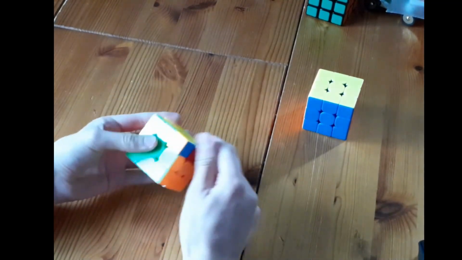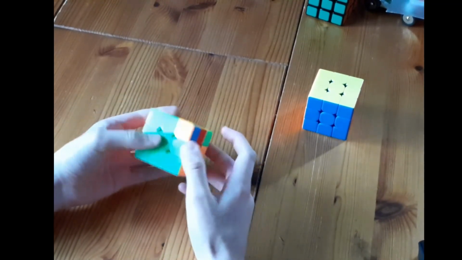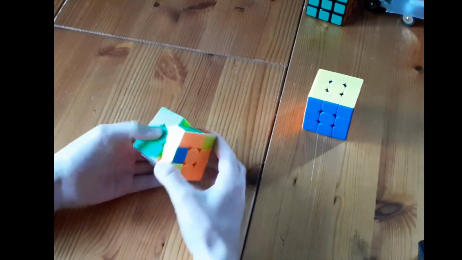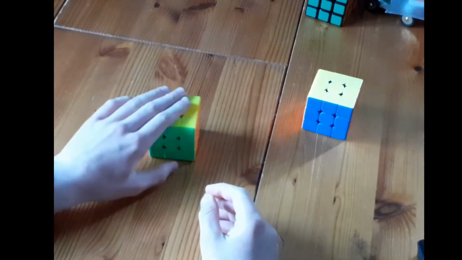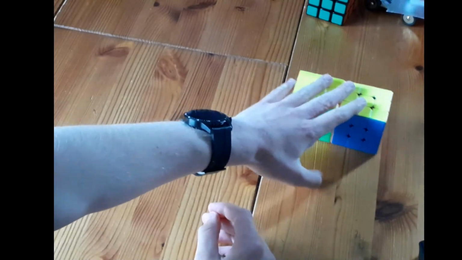And T-perm's just like a rearranged form of J-perm, if you look at it on paper, but I've never seen that. I've heard people say that.